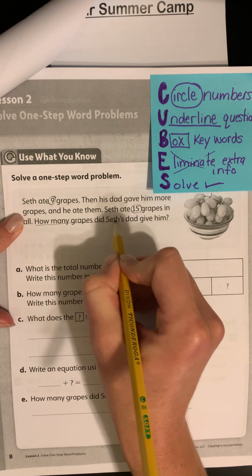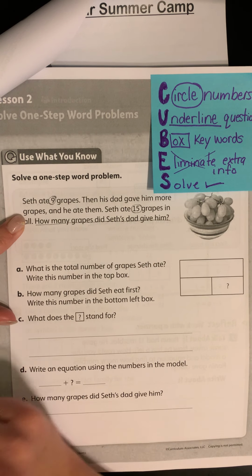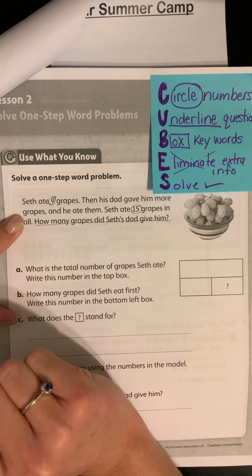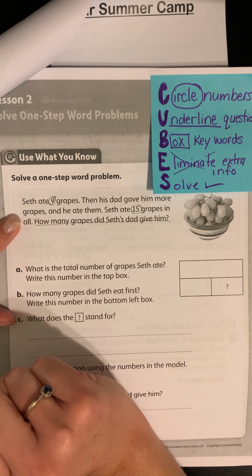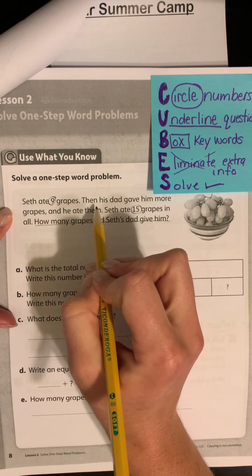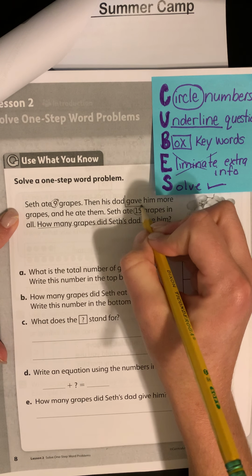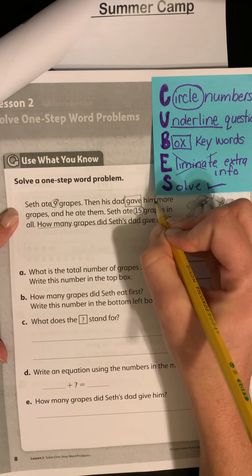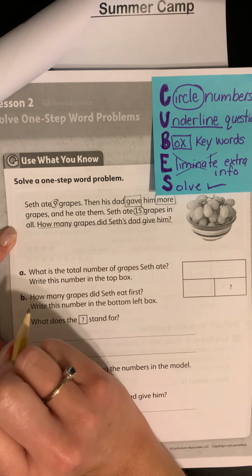I hope you're following along with me, using the strategy on your paper as well. Box the keywords. Remember, those are words like more, less. All right, so Seth ate 9 grapes. Then his dad gave him more grapes and he ate them.